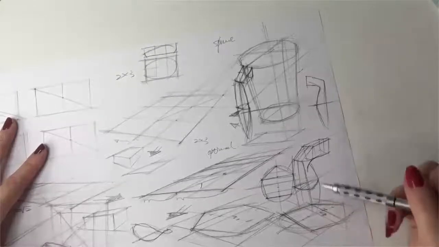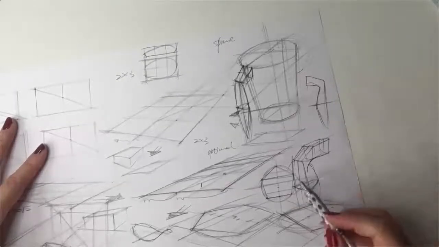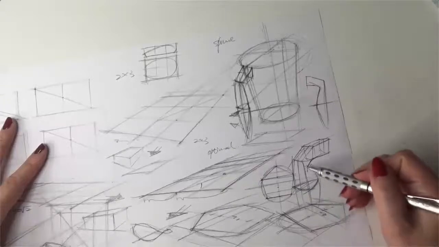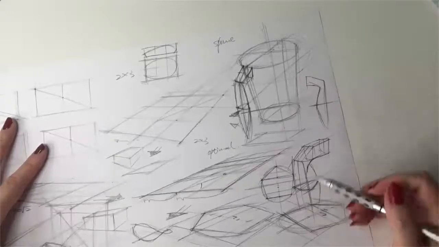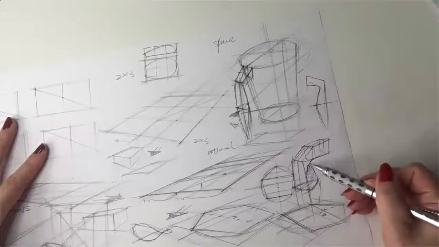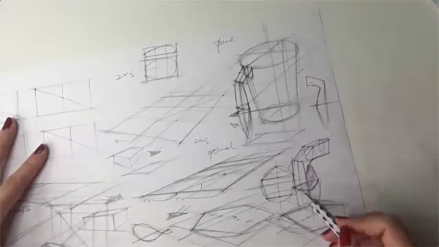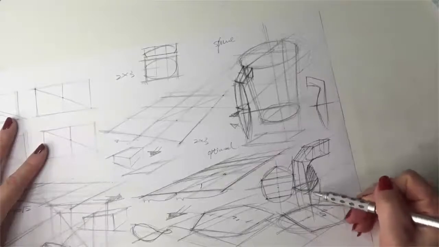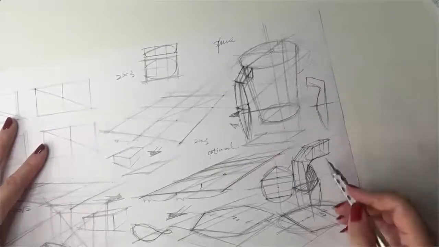For the handle I drew here, I still used the same plane. I hope it makes sense to you. And now we are finally able to see what the side will look like. So this is the top surface, and that is what it looks like from the side.